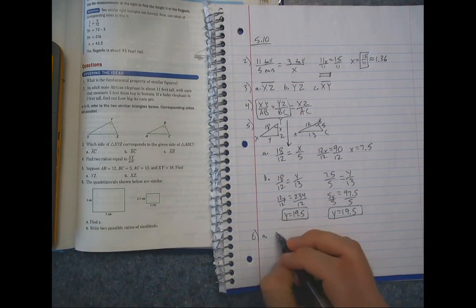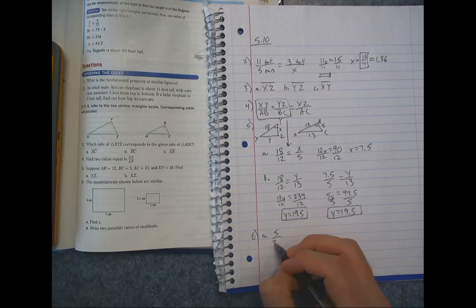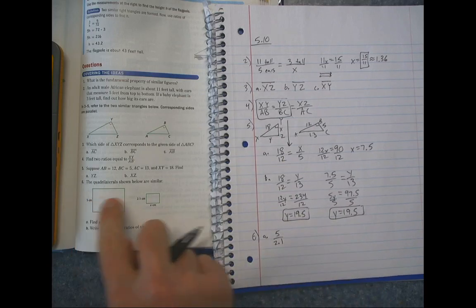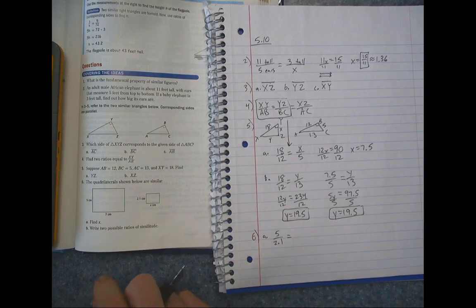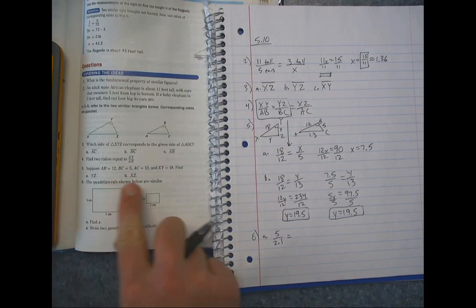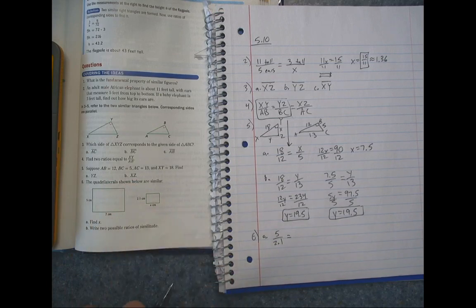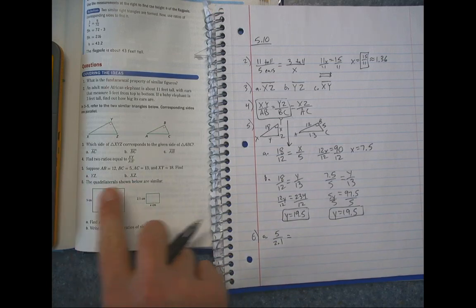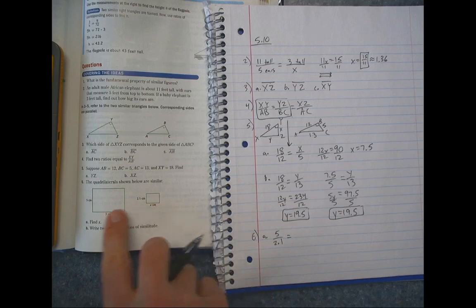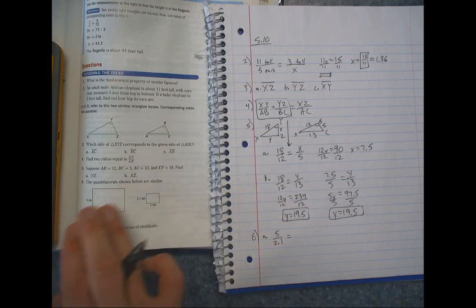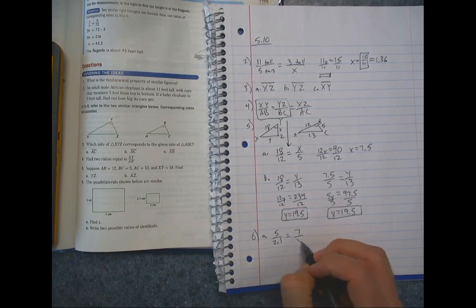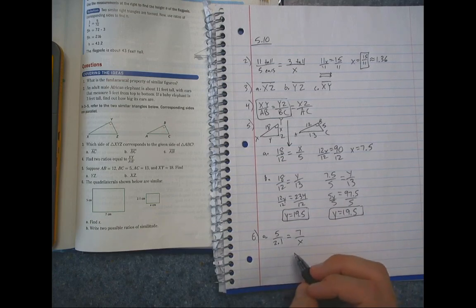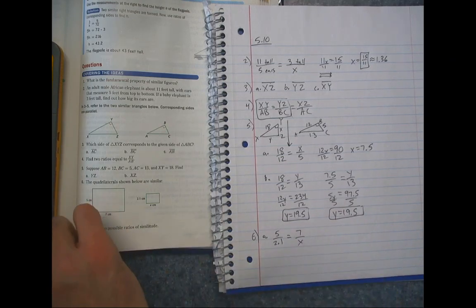So I'm going to match up 5 over 2.1 since those are corresponding sides. And since these are similar shapes, corresponding sides will need to be in an equal ratio. So since I went from 5 to 2.1, I have to go in the exact same order. If you did 5 over 2.1 and then did x over 7, it's not going to work. So these need to be in the same order. So 5 to 2.1 is the same as 7 to x. We will go ahead and cross multiply.